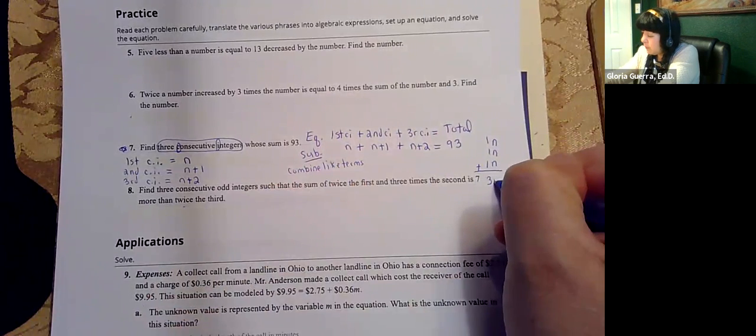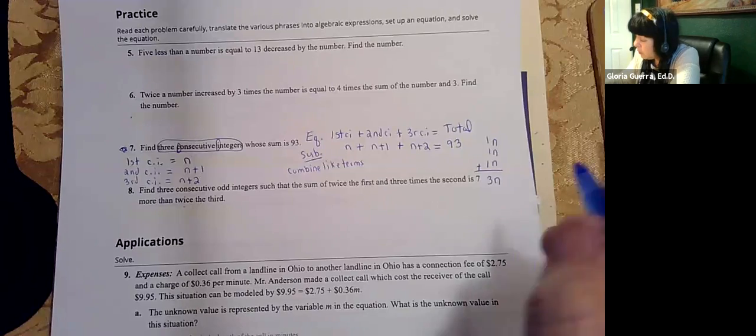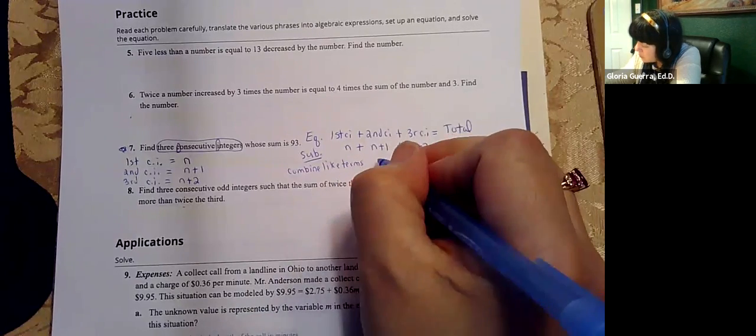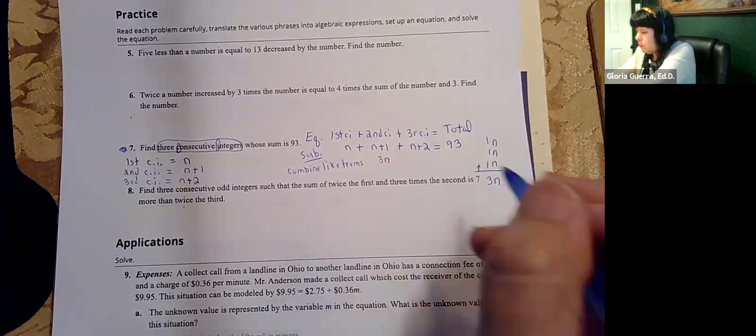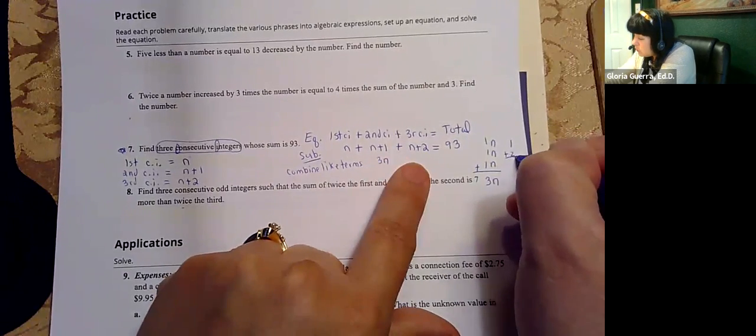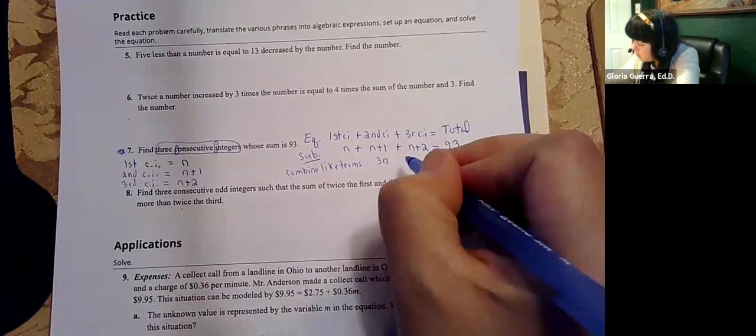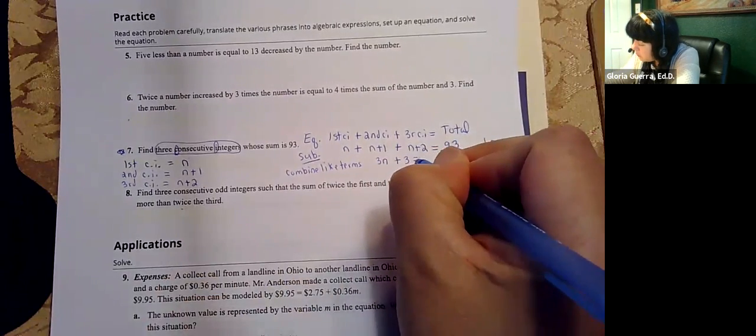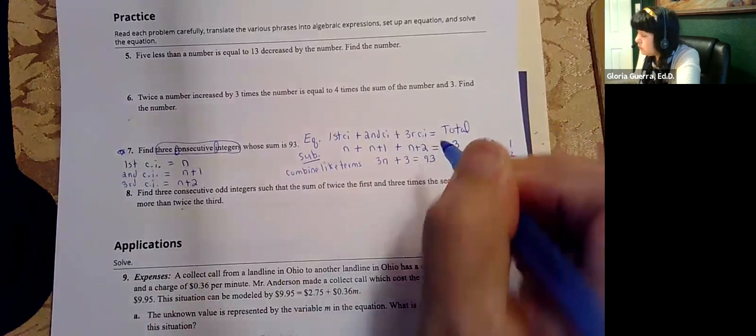That's 3 N's. So 1N plus 1N plus 1N is 3N. And then you want to combine your constants: 1 plus 2 is 3. So 3N plus 3 equals 93.